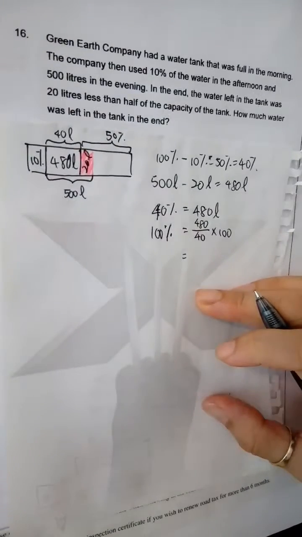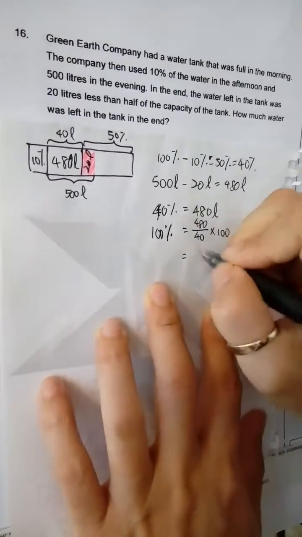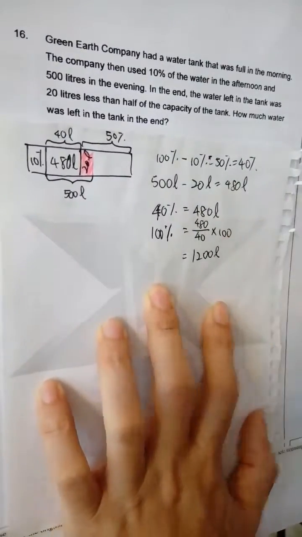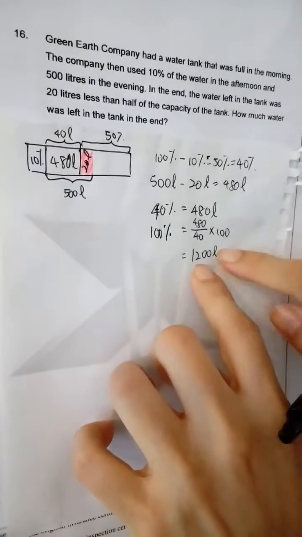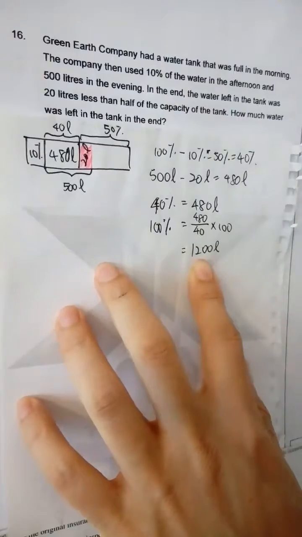So 480 divided by 40 times 100. Okay. So the whole tank was 1,200. But they didn't ask for that. They asked how much was left in the end, right?